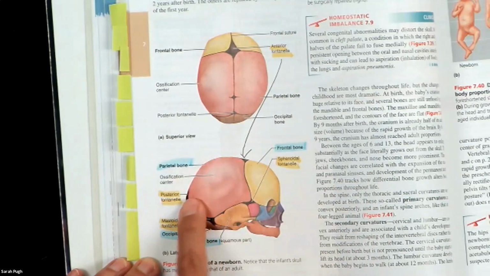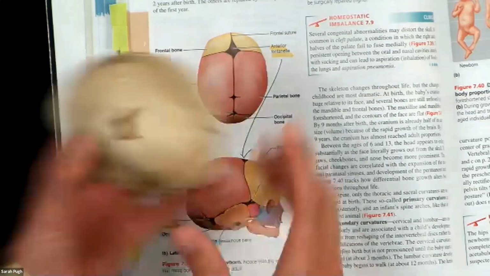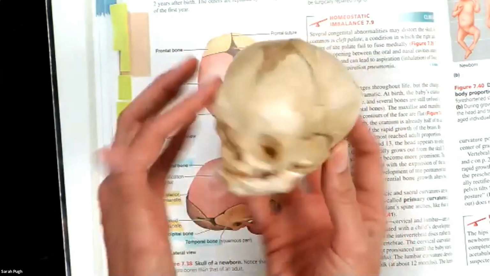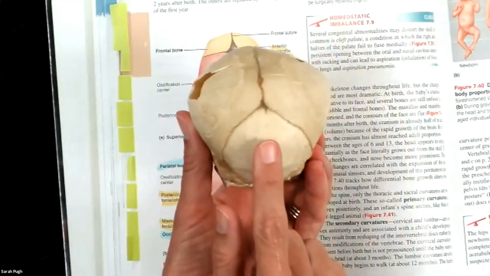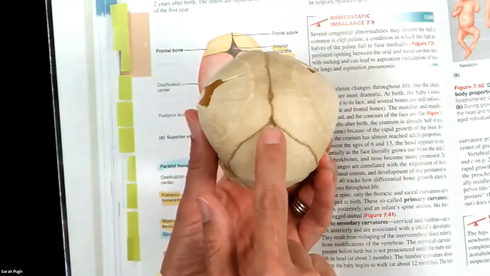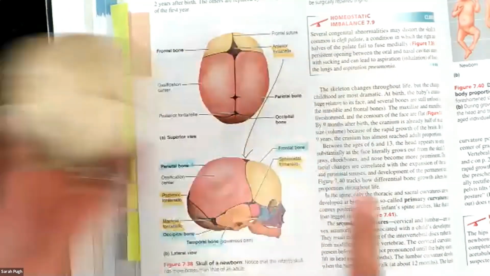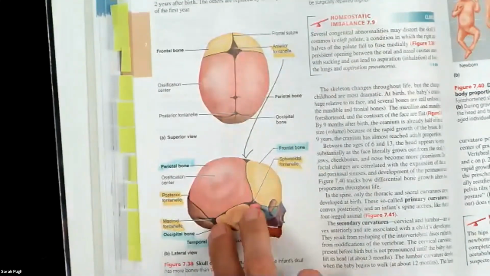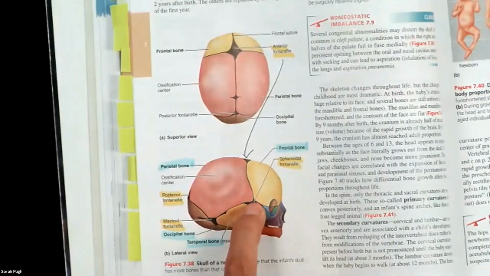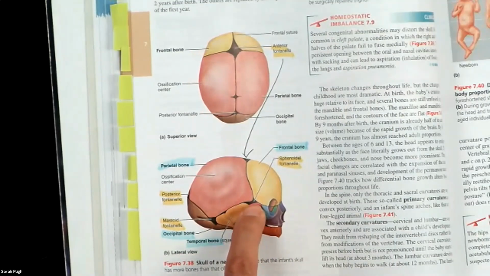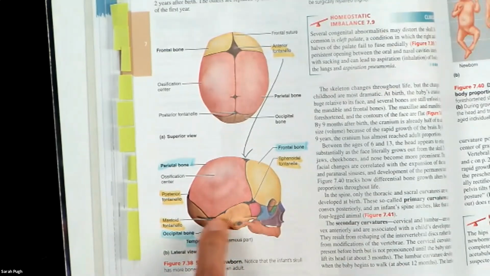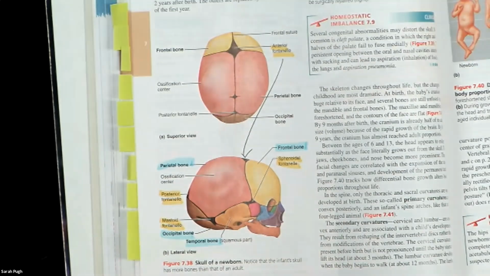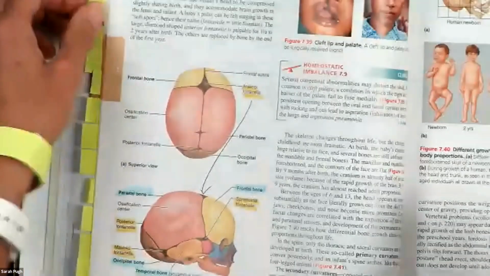Now we also have one in the back called the posterior fontanelle, okay, which again, if I rotate this and we look at it from the back, you can see the occipital bone, the parietal bones, and now you can see that posterior fontanelle. And then we also have some on the side. There's a sphenoid fontanelle. It is given the name because it sits right above that sphenoid bone. And a mastoid fontanelle, again given that name because it's right above the mastoid process. Okay, so you do need to know the fontanelles on a fetal skull. All right.